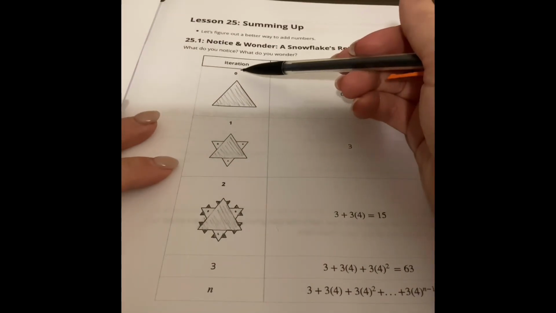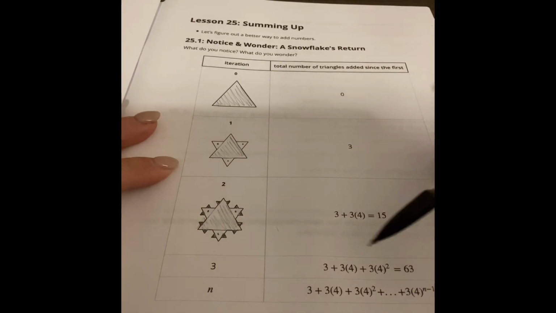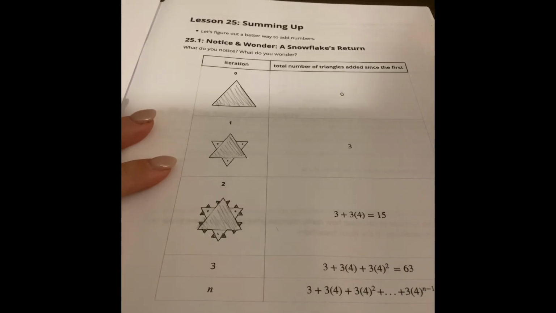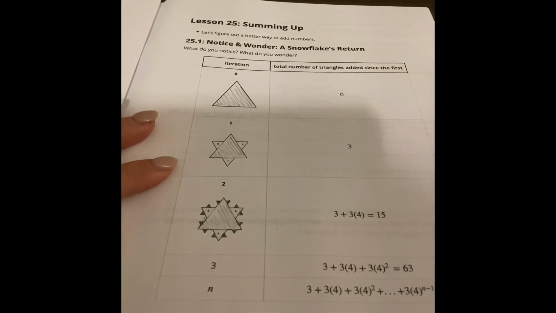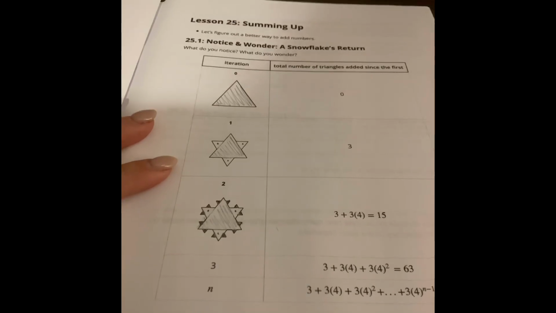The iteration just means how many steps you've done. So then it's going through the patterns. And then this is the more generic answer for that. So you have that to look at. You don't have to do it how I did it, but that might help you see where the triangles are coming from. And this is something we're gonna need for the next part.